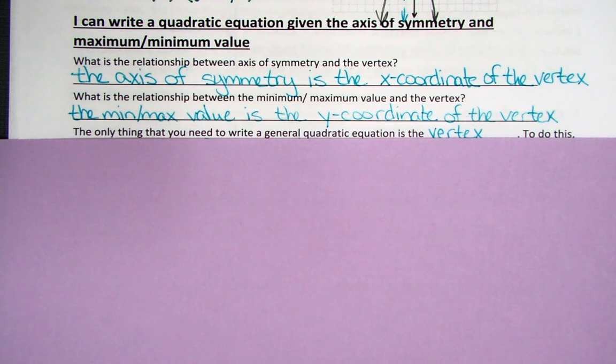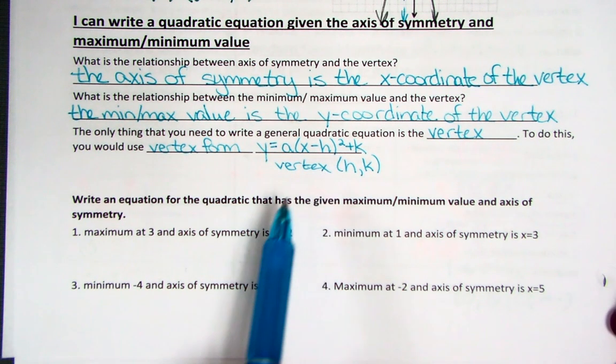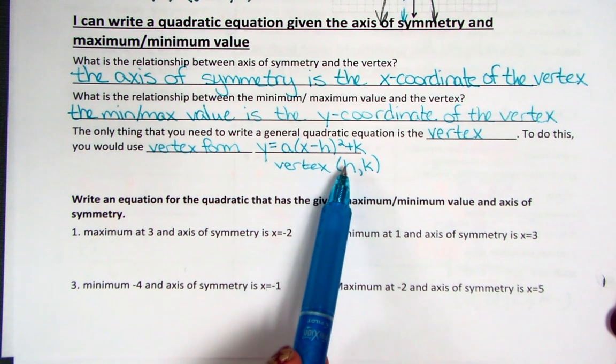Now, that means that we really only need one thing in order to write a quadratic equation, because we don't care about the dilation that's happening there. We're only caring about it having that specific axis of symmetry and the specific minimum or maximum value. So the only thing that we need to write that quadratic equation is the vertex. So we're going to use our vertex form, which is why we practiced graphing a little bit in the notes, even though it wasn't part of our graphing objective. Because if we can find the vertex, we can write an equation really quickly.